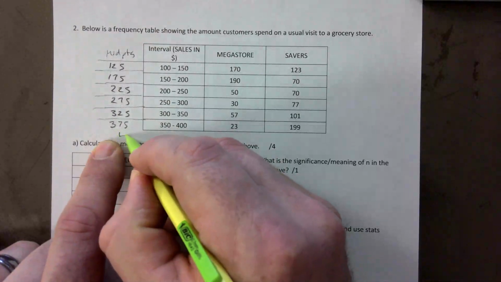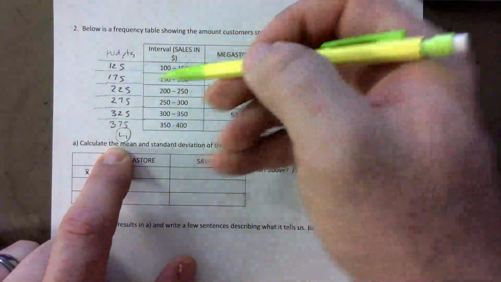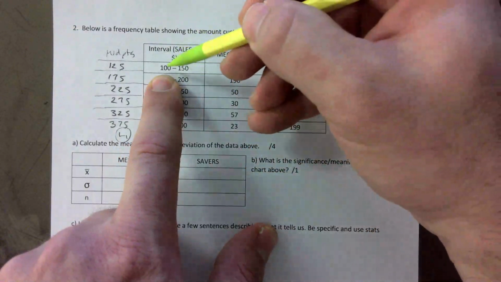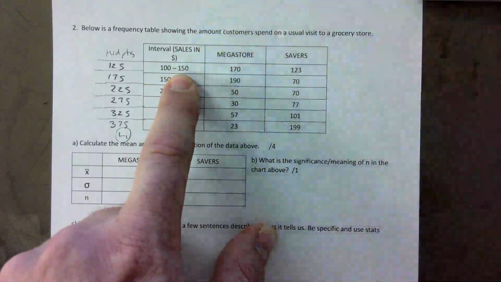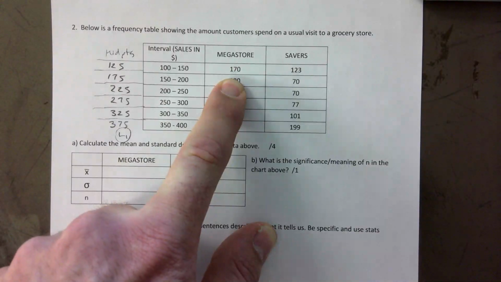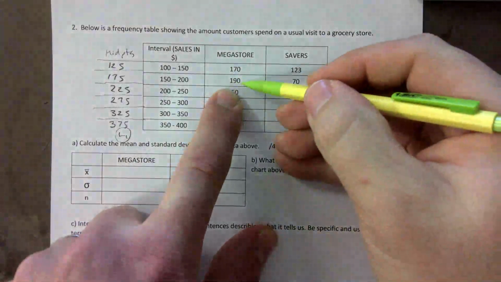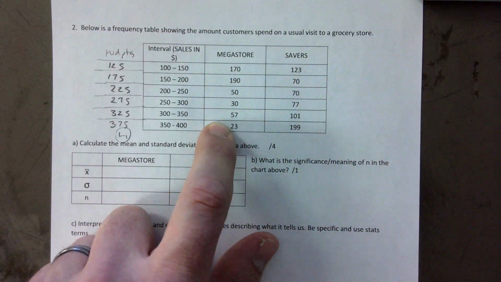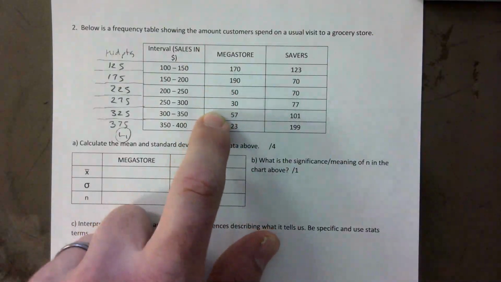Okay. So what I do is I put this into L1. You got to imagine there's 170 customers that were anywhere between these amounts. So imagine 170 individual amounts that I gave you. Can you imagine that table, right? And then another 190. And you imagine you typing these in individually. In this case, we don't know what they are.